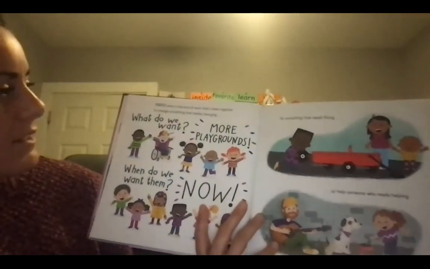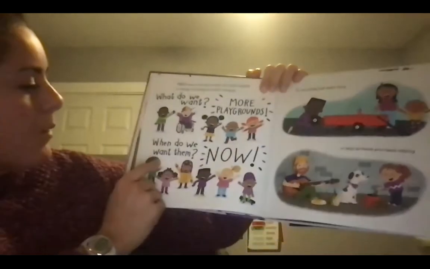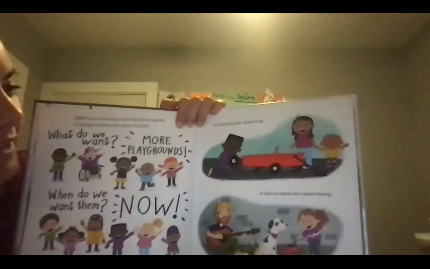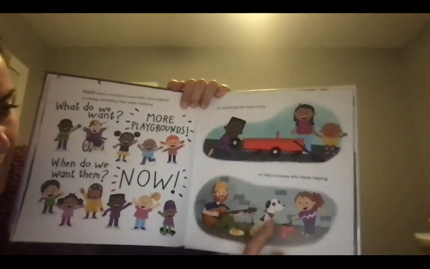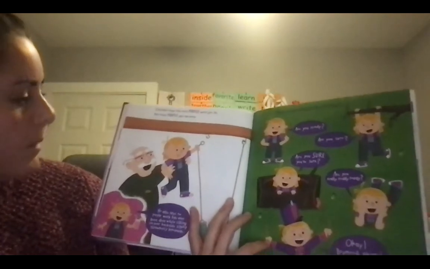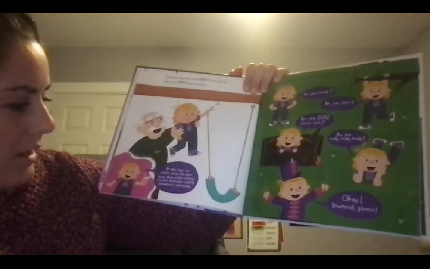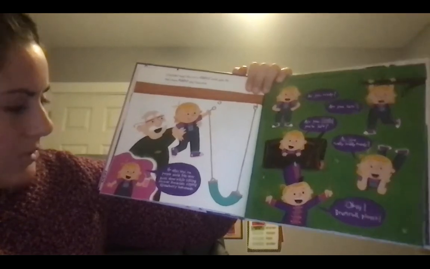work is the kind of work that's done together to change something that needs changing. What do we want? More playgrounds. When do we want them? Now! Fix something that needs fixing, or help someone who needs helping. Grandpa says the more purple work you do, the more purple you become. He also says no purple work has ever been done while sitting on your backside sipping strawberry lemonade.